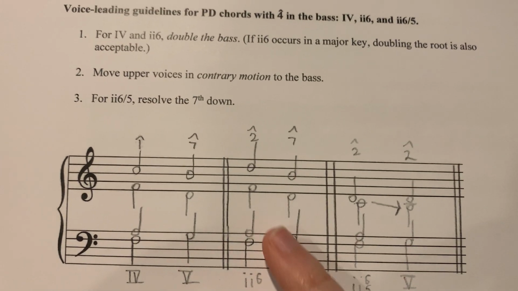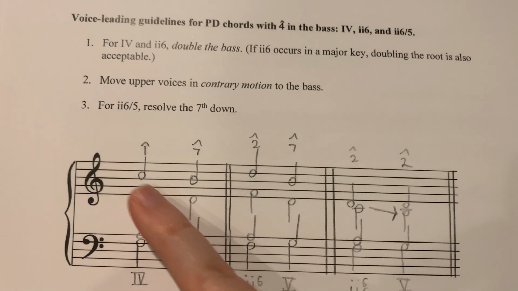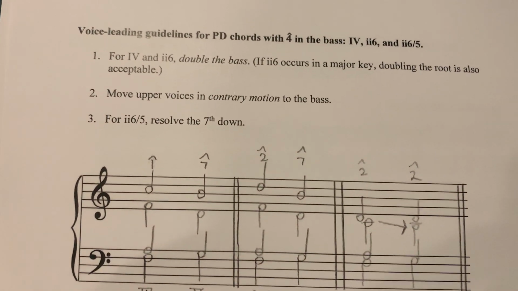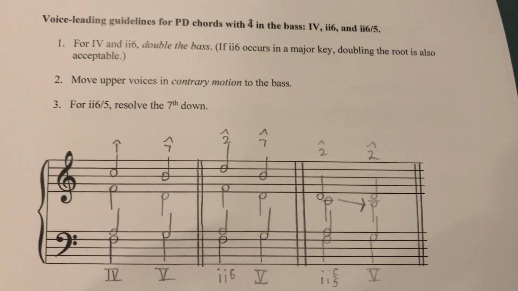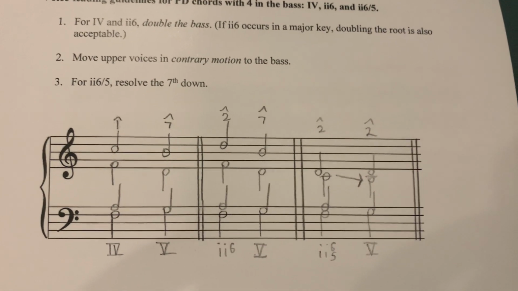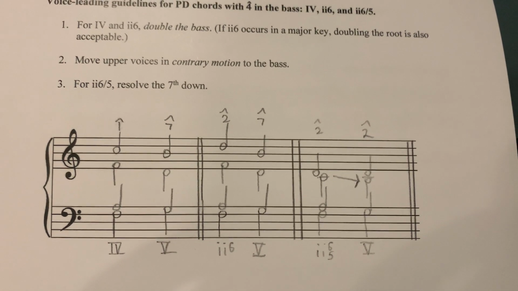So notice how for both of these two progressions, I took all 3 upper voices and I moved them in contrary motion to the bass. The bass goes up and then all the upper voices move down. And that gives you what you find here.